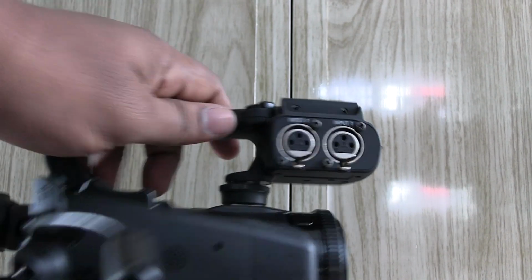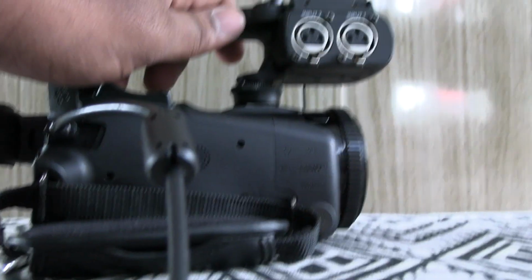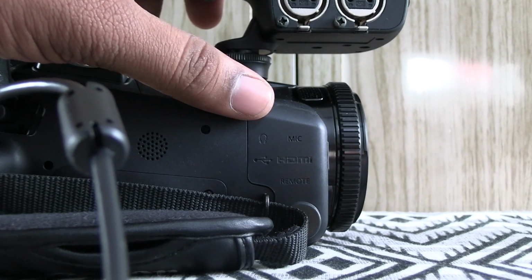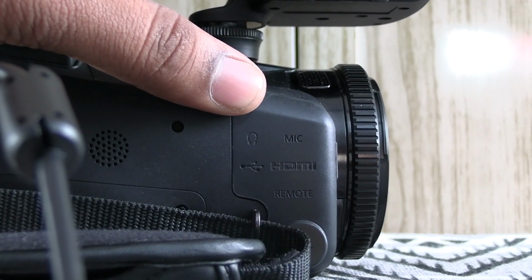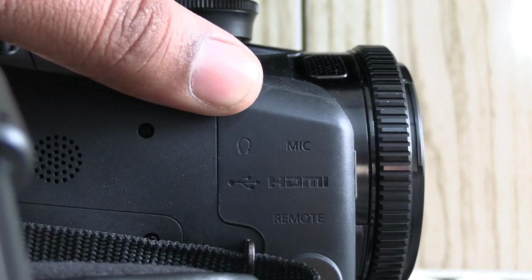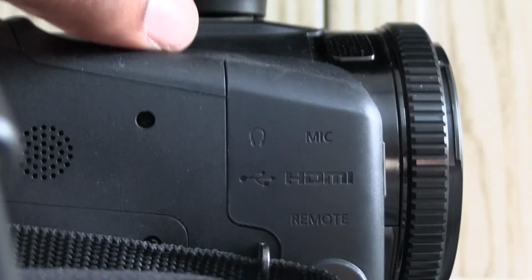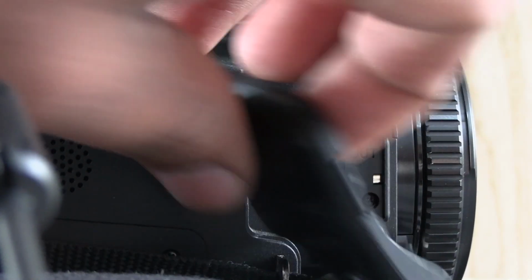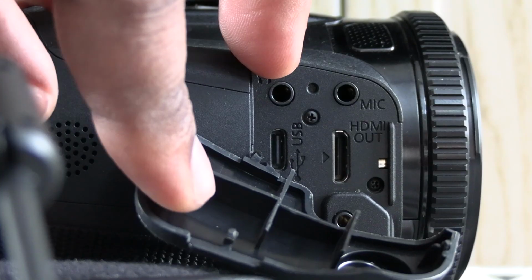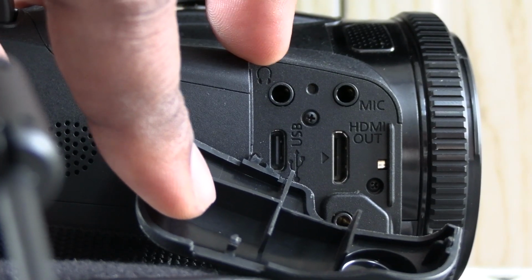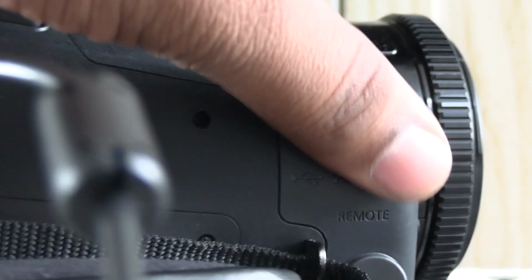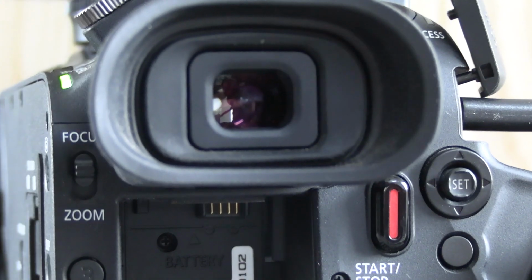So you can see the headphone option here. It's always better to use a 3.5 mm headphone and insert it inside this headphone socket, and then always monitor the audio that is being recorded in the camera.